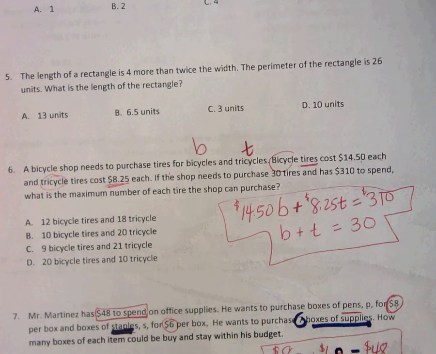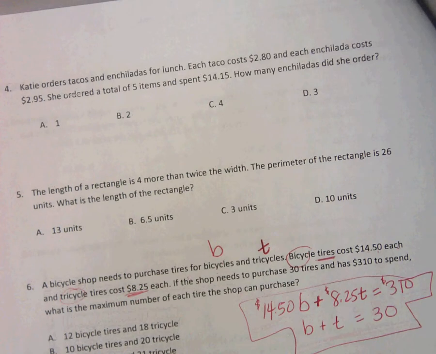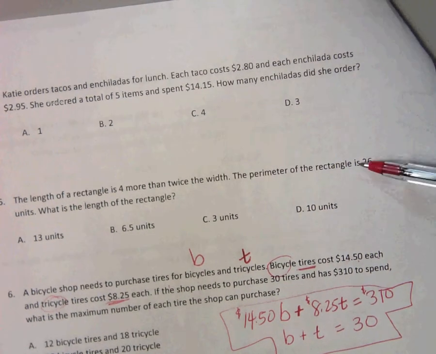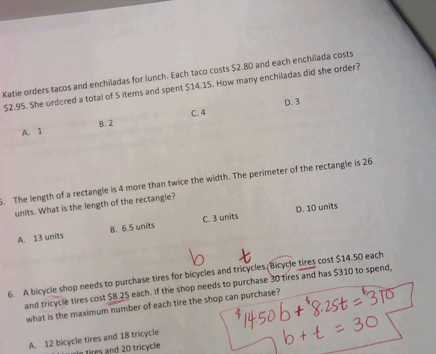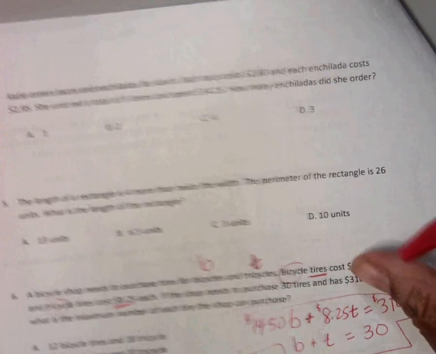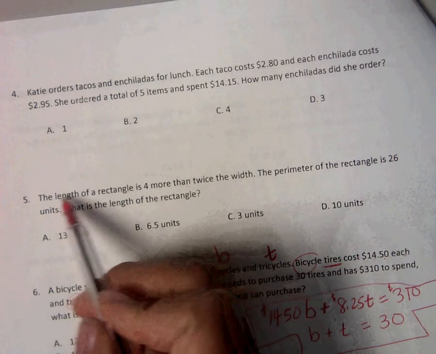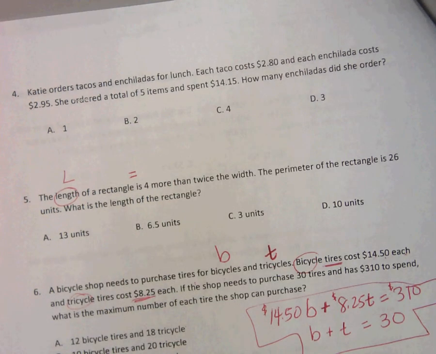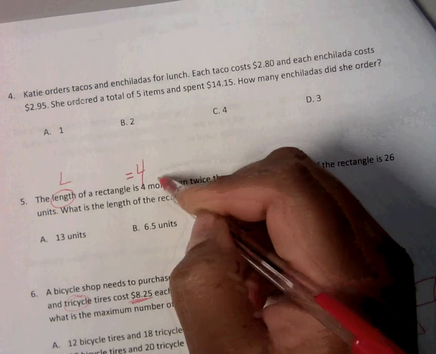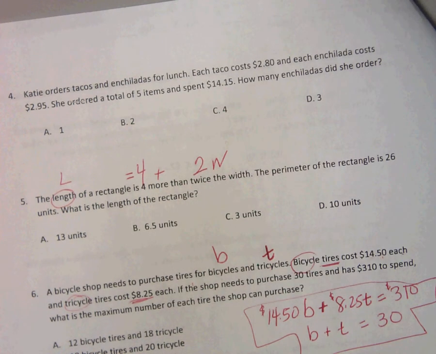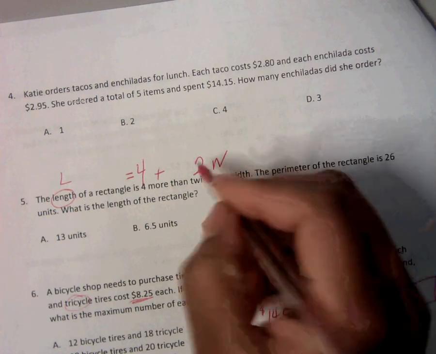Okay, I want to show you number 5. The length of a rectangle is 4 more than twice the width. The perimeter of the rectangle is 26 units. What is the length of the rectangle? Okay, the length is, don't forget about that. What is it? 4 plus twice the width. Okay, switch.